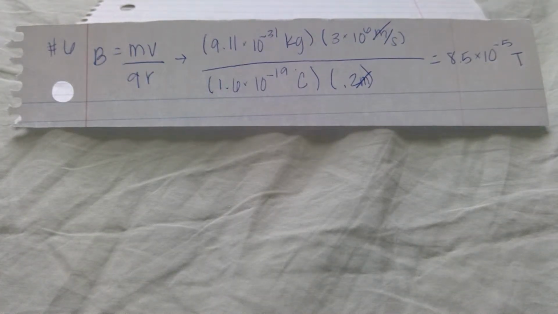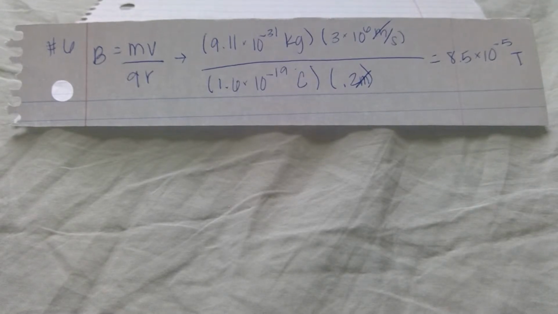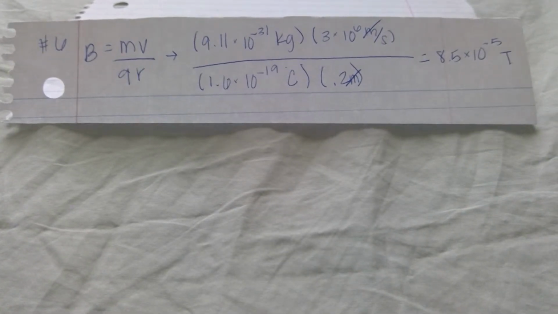Okay, this is for test number 4. The first one I got wrong actually was the multiple choice, but I'm going to do the examples first because that's just the order I did the corrections in.